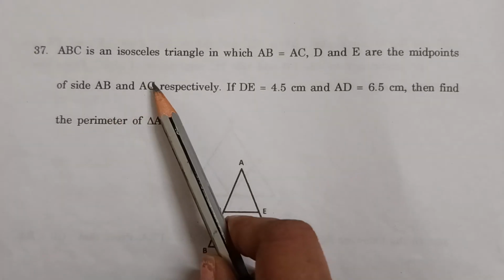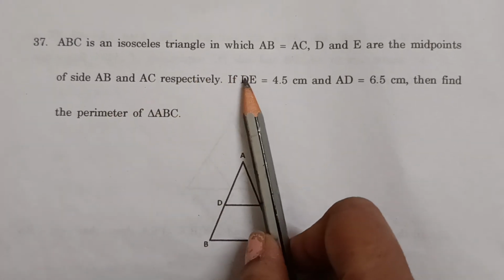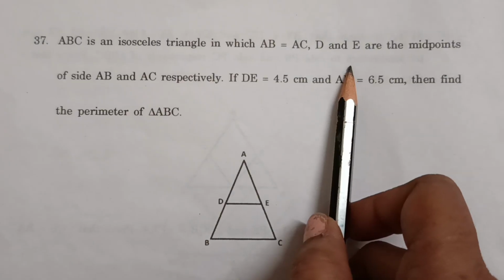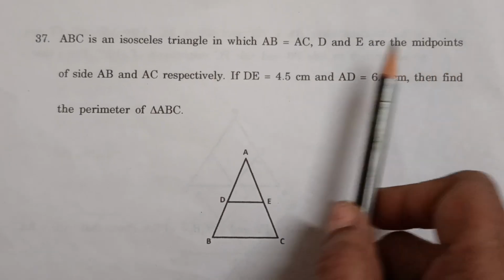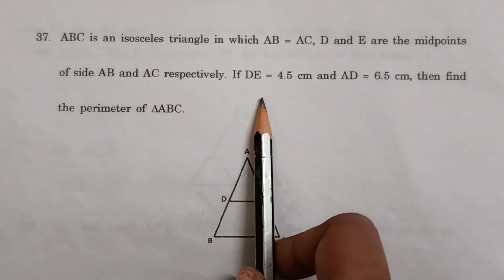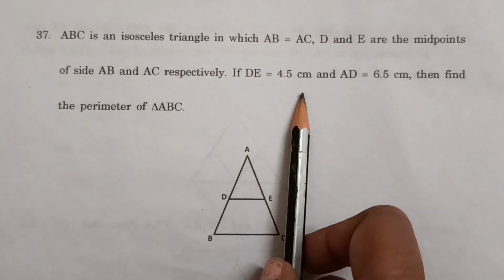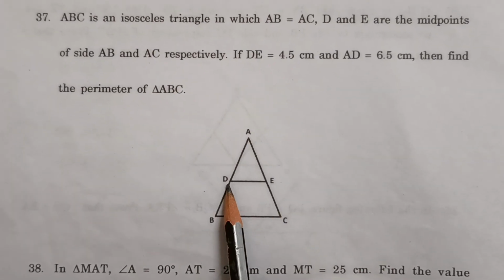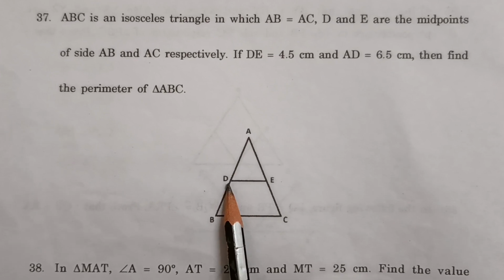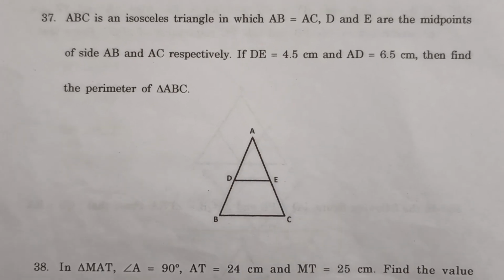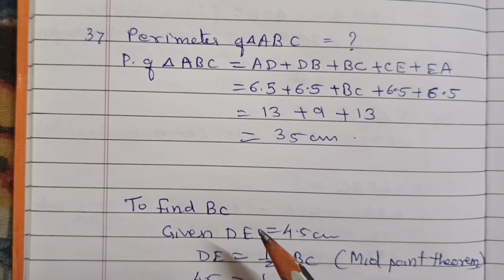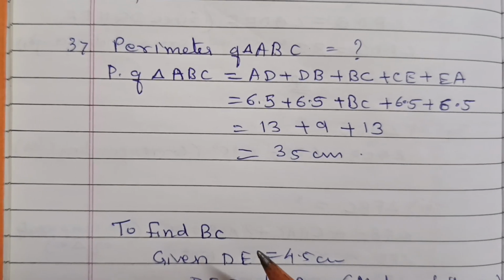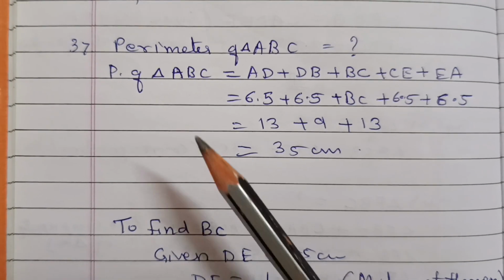Question number 37. ABC is an isosceles triangle in which AB is equal to AC. D and E are the midpoints of AB and AC respectively. If DE is equal to 4.5 and AD is 6.5, then find the perimeter of ABC. So we have to find out the perimeter of triangle ABC.